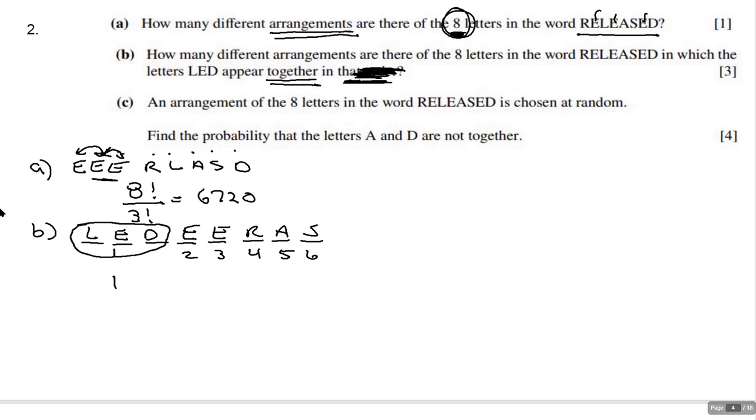All right. This is one thing, but altogether I've got 6 things, right? So how do I arrange my 6 things? 6 factorial. Now, are there any duplicates? Alexa, are there any duplicates? There's the 2 E's. Exactly.